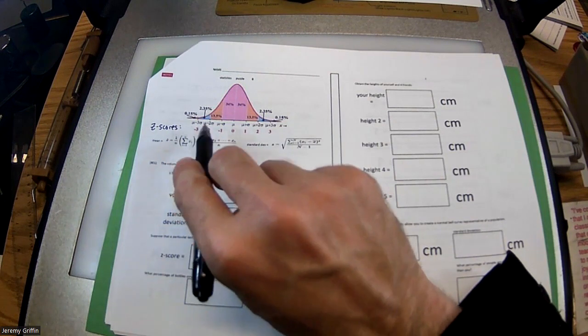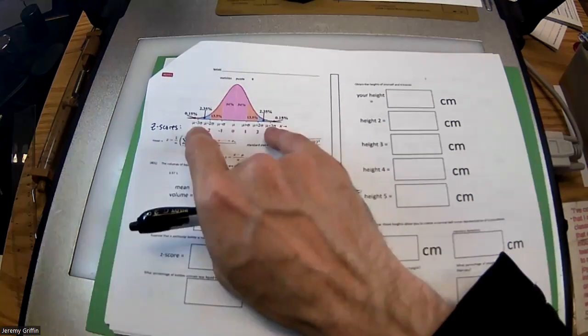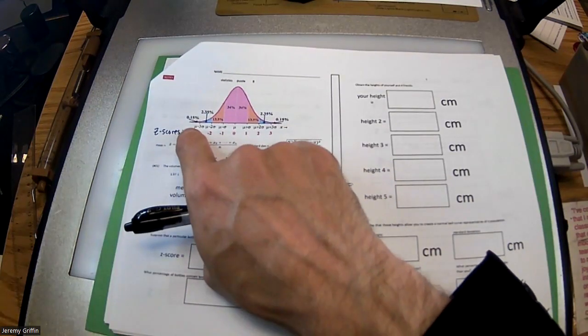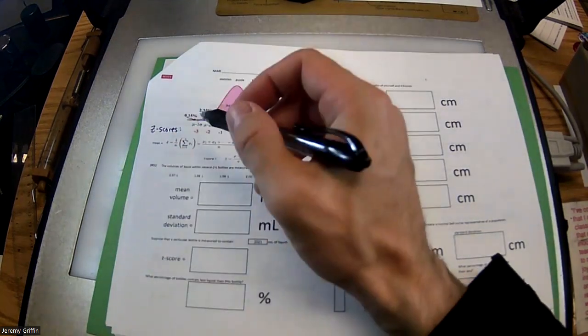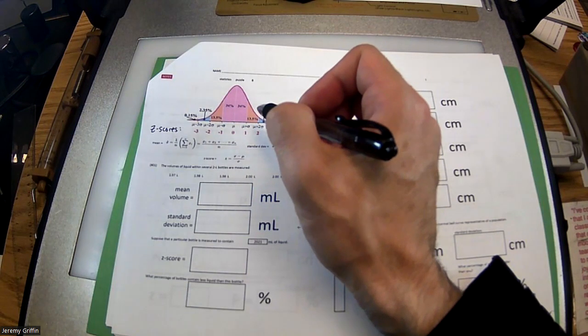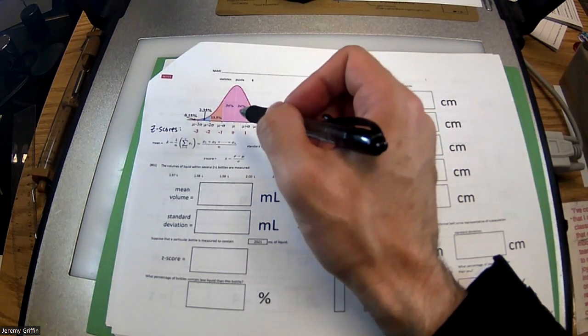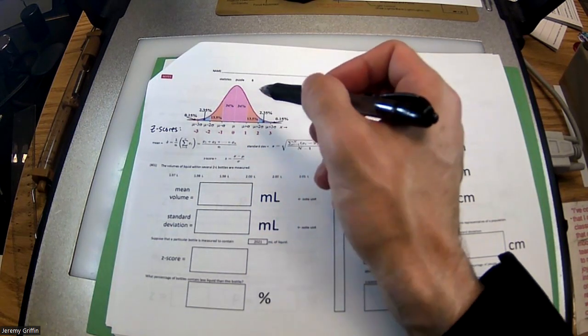So a z-score at -3 or +3 is pretty far out on the extremes, either crazy short or crazy tall in the examples we've been using. You guys can see that now? And this bell curve tells you more info. It tells you what percentage of the data is within any particular values.